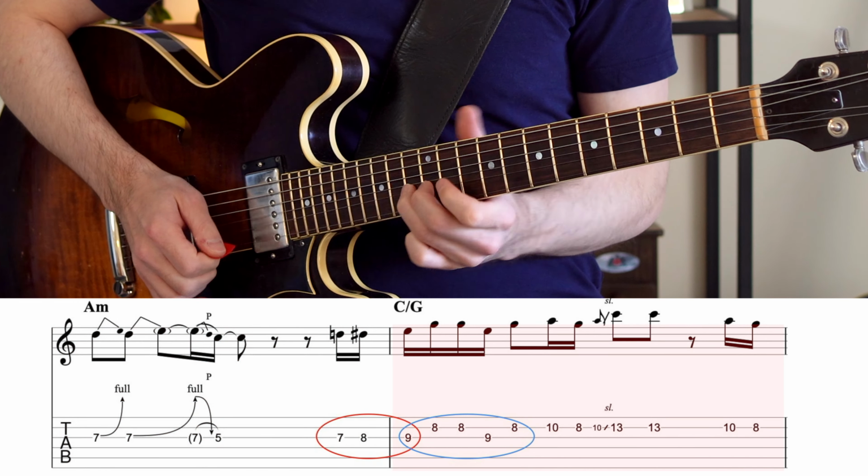Here's a lesson on using approach note patterns as a motivic development technique. This is based on the 11th chapter of my book Improvising with Motives. Approach notes are notes used to approach a target note. This can be anything, but it's most commonly a chord tone. In this lesson, however, I'm going to use the notes from a motive as a target note.